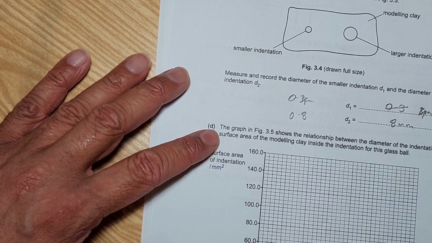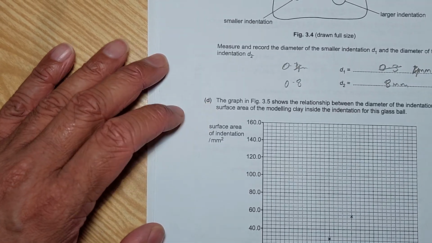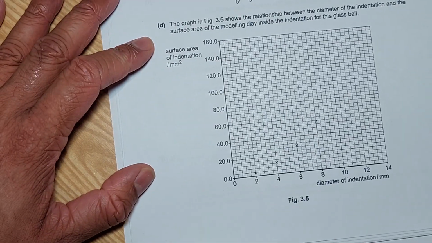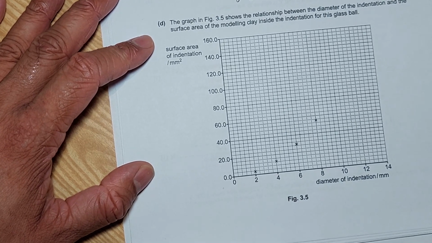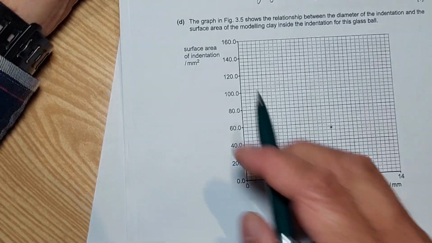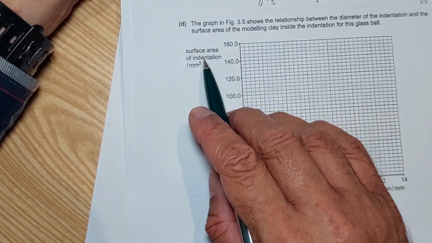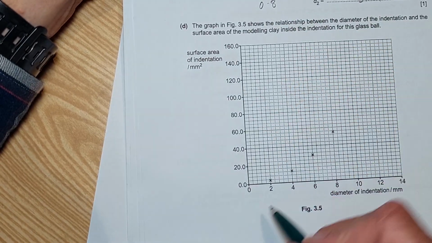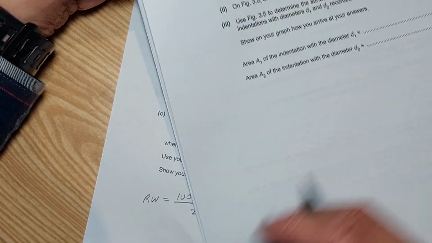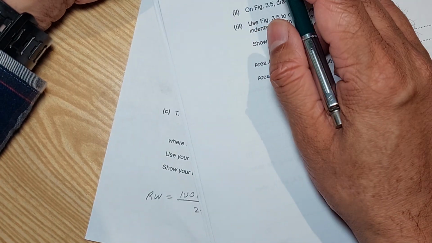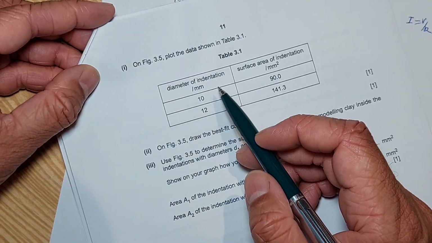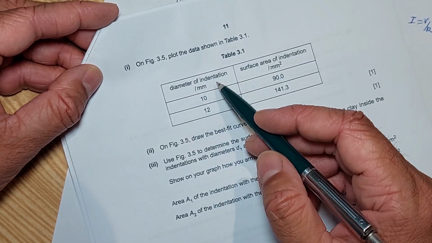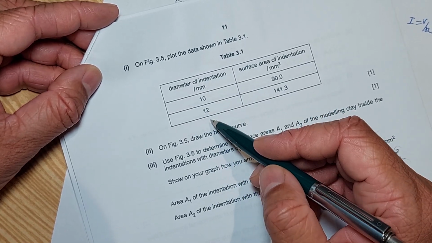The graph shows the relationship between the diameter of the indentations and the surface of the modeling clay inside the indentation for the glass ball. So here we are. Okay, this is the surface of indentations, and that's the diameter. What do we have to do? On figure 3.1, plot the data shown in table 3.1. Sorry, here it is. Sorry, keep going out of the frame. Diameter of the indentation, 10, 12.